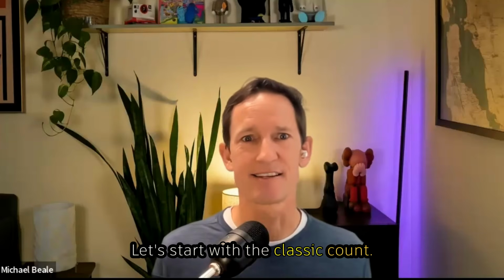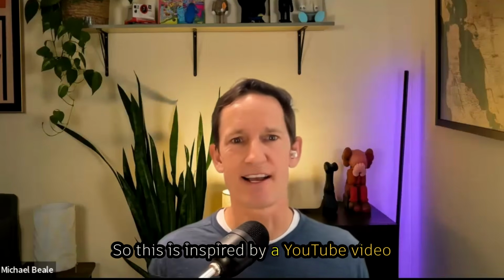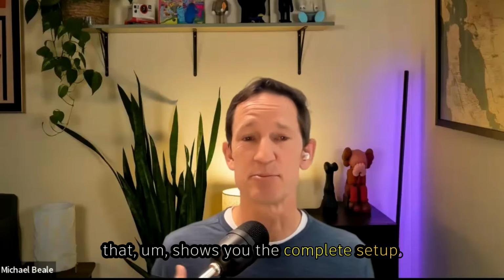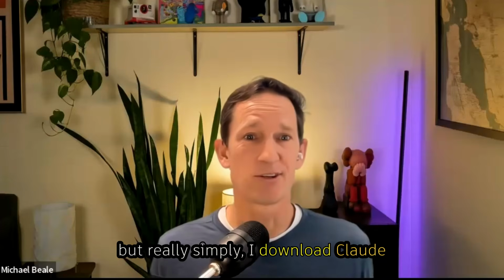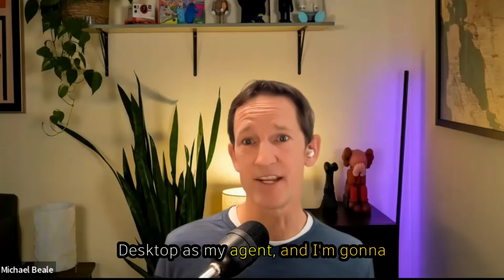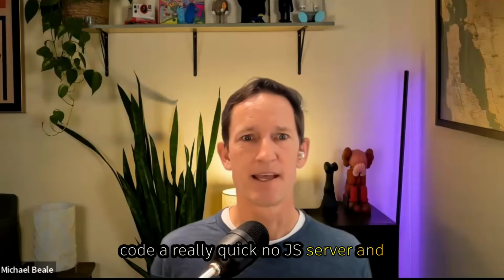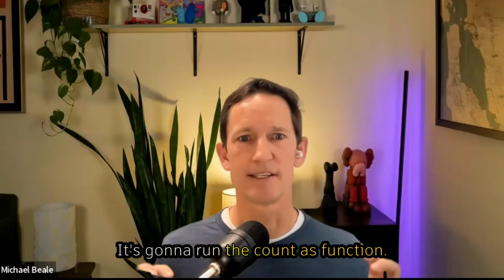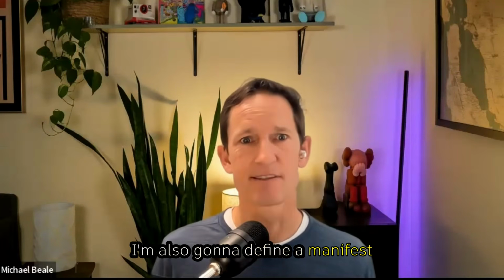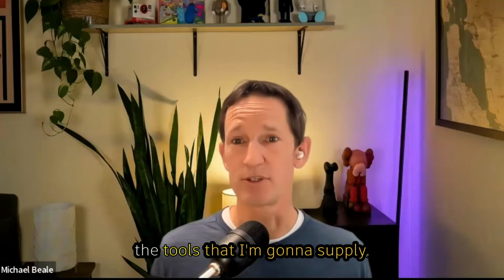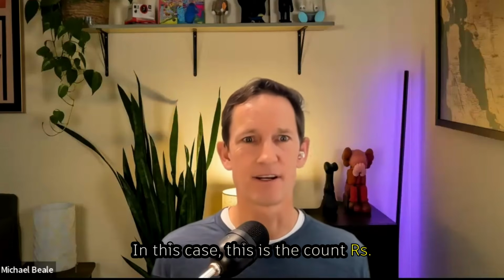Let's start with the classic: count how many R's are in a string. This is inspired by a YouTube video that shows you the complete setup, so I'm not going to run through it here, but really simply, I download Claude Desktop as my agent, and I'm going to code a really quick Node.js server. And it's going to run the count R's function. I'm also going to define a manifest, and this is where we describe the tools that I'm going to supply. I'm only going to supply one tool in this case. This is the count R's.